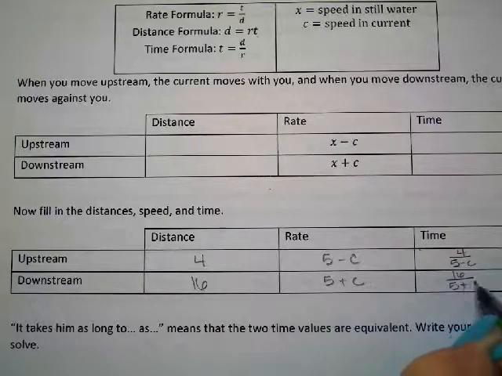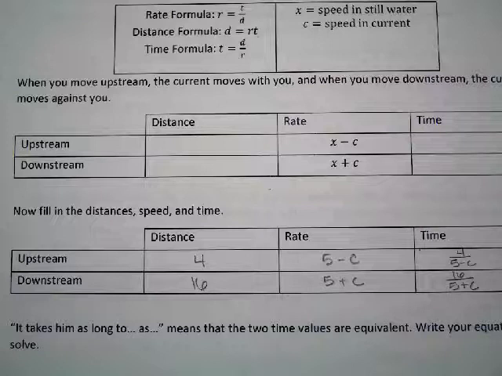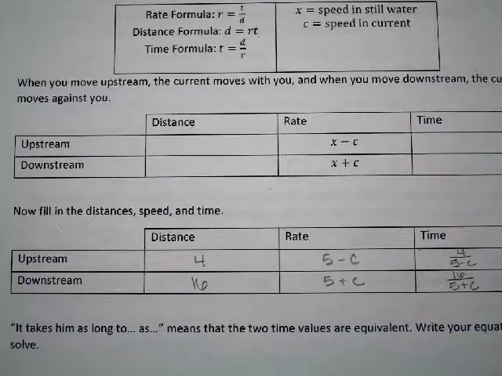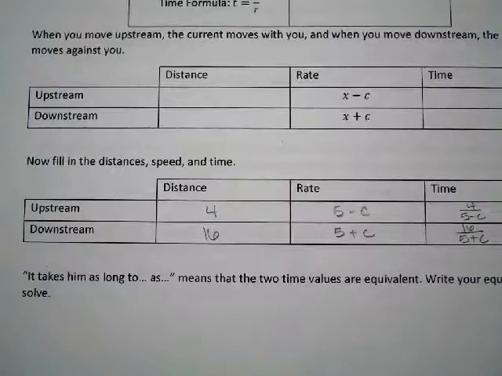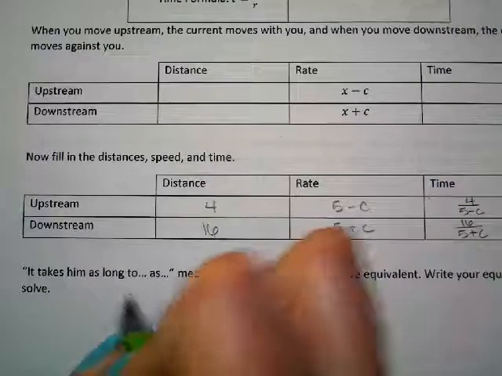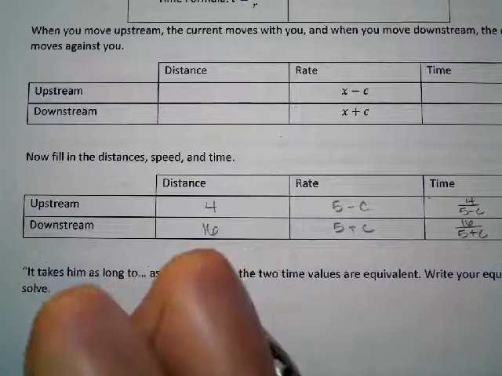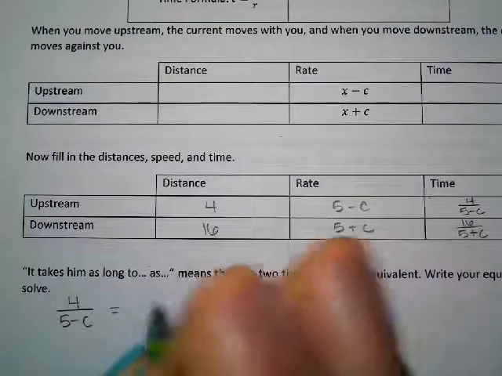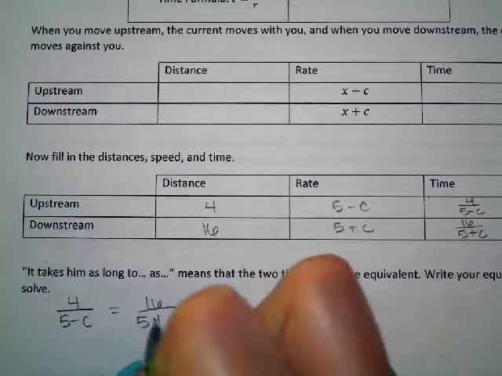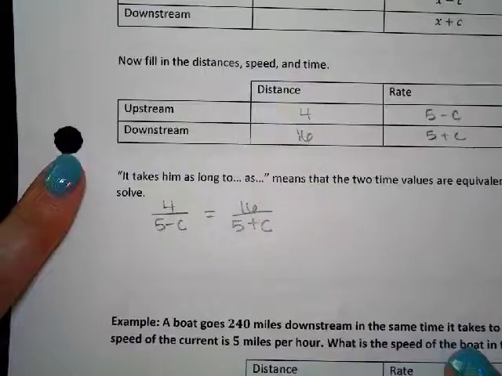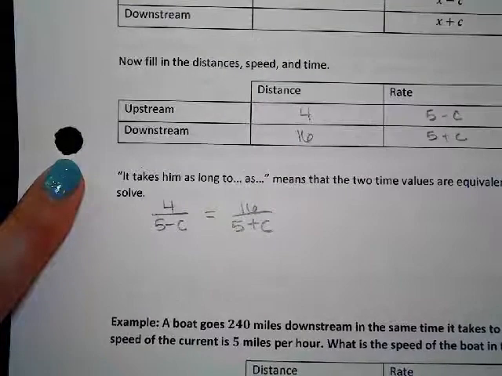Now, in the problem it said it takes him as long to row 4 miles upstream as 16 miles downstream. So that means that those two times are actually equivalent. So this time and this time are the same as each other, which means that we have an equation that we can solve. So we have a fraction equals a fraction. And what that means is that we can cross multiply to solve this problem.